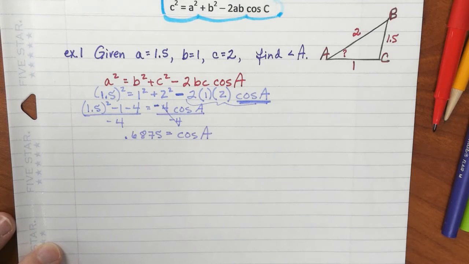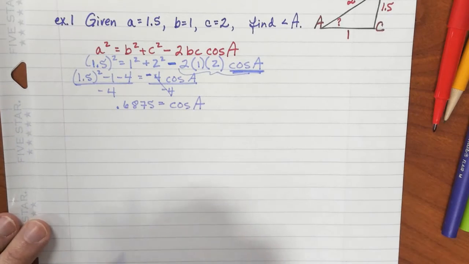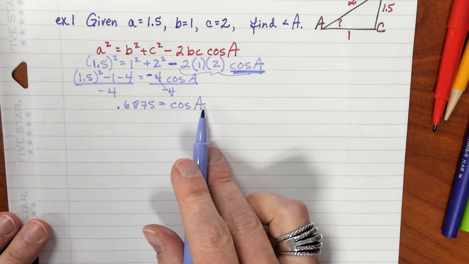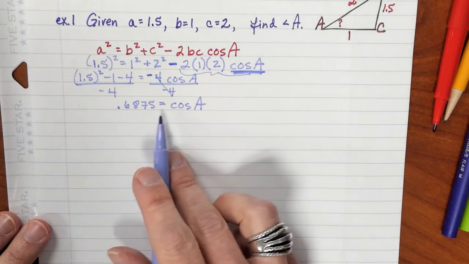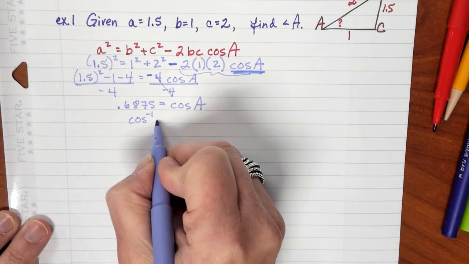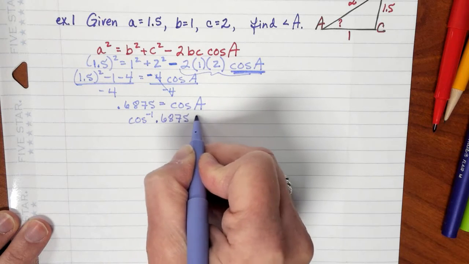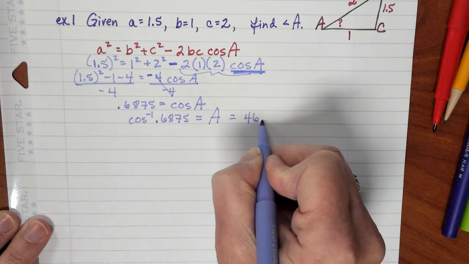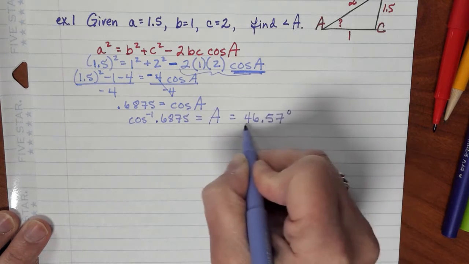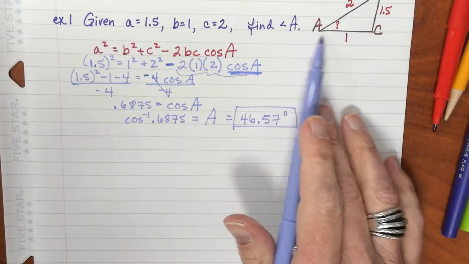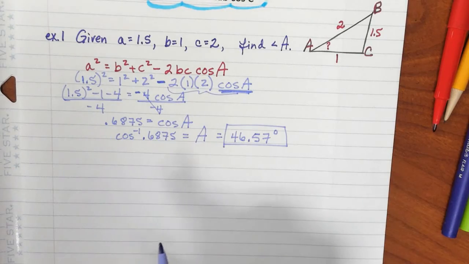Well, you remember from way back in lesson 4.1, if I wanted to find the A or the theta, the angle, and I have the cosine of that, now I'm going to do inverse cosine, right? So the inverse of cosine of 0.6875 is going to give me angle A, which is 46.57 degrees. Okay, and that's all I wanted. I didn't need to know, because all it asked for was angle A. It didn't ask for angles B or C, so I don't need to do any more.